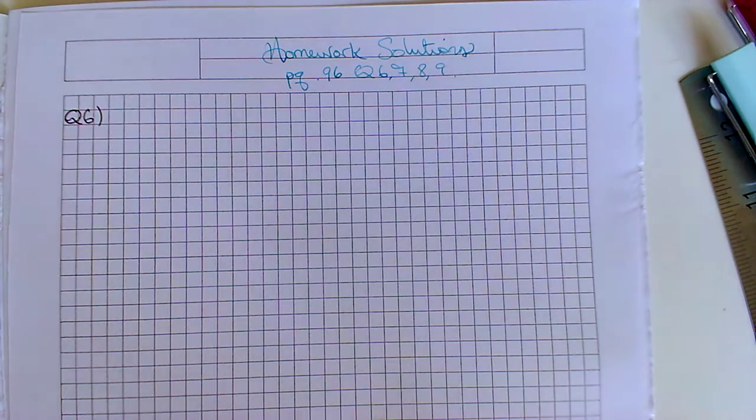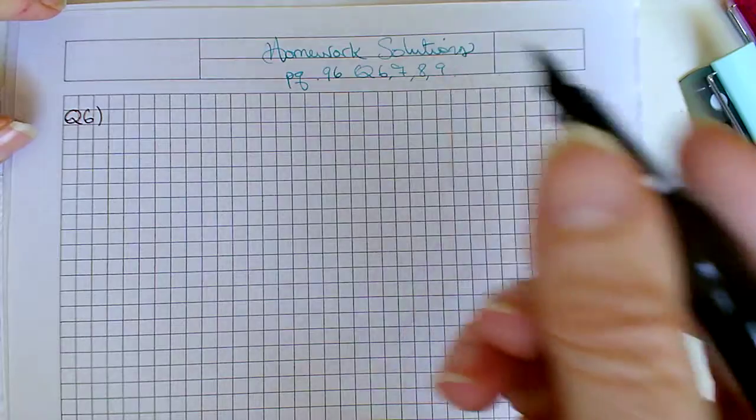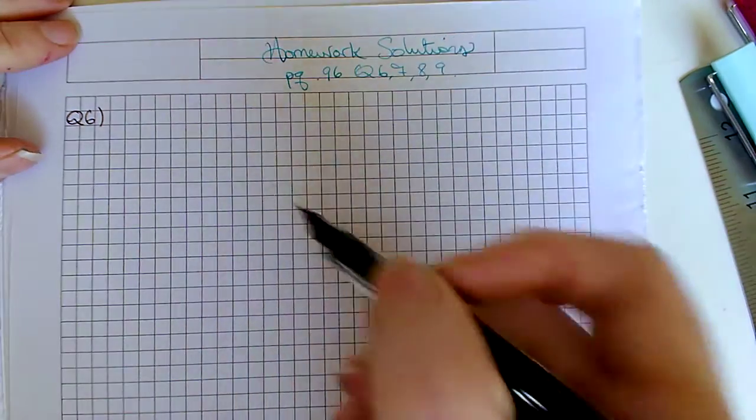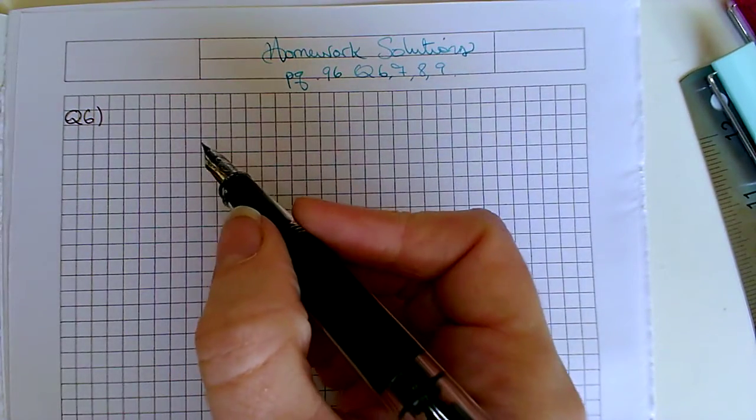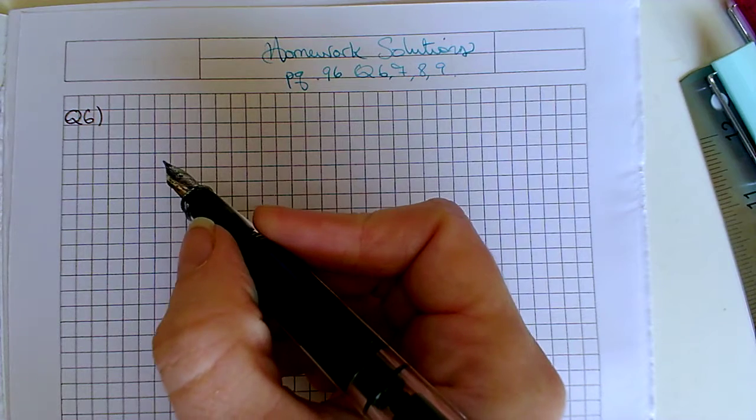Now let's go through the solutions of the homework that I set for you on Friday. This was working with the last few laws, 6, 7, 8 and 9 in particular, and combining them in some cases as well. So there are some tricky questions here to do without your calculator.